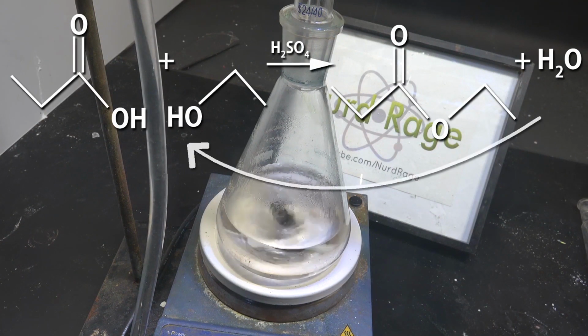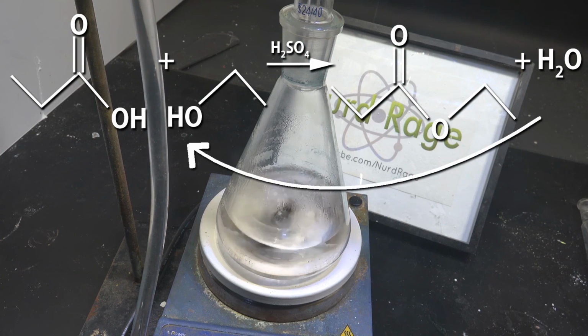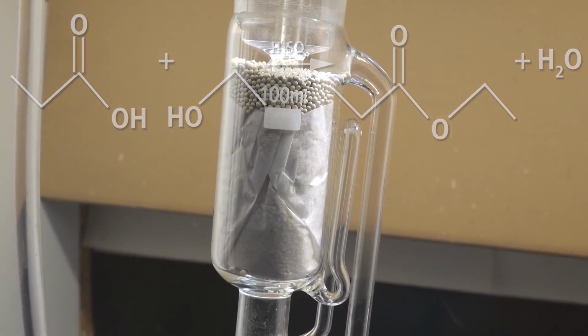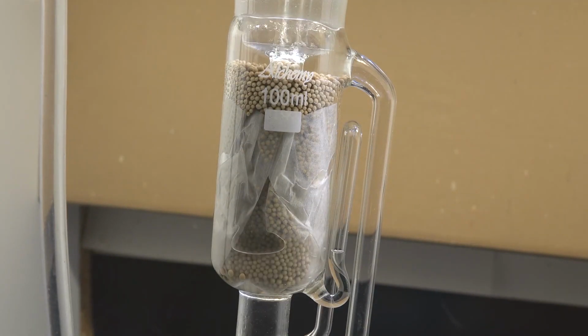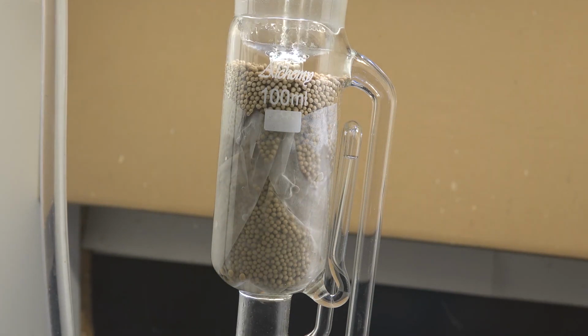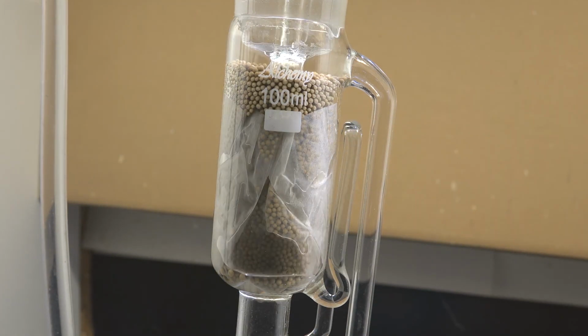Now, as said before, the reaction is reversible, so we can never get a good yield just at equilibrium. The Soxhlet extractor helps us get around this. By cycling the water, alcohols, and esters around the extractor, we can gradually remove all the water and only the water, without losing our alcohols or esters as we would if we just went with straight distillation.